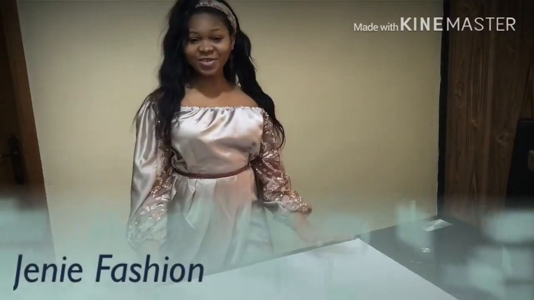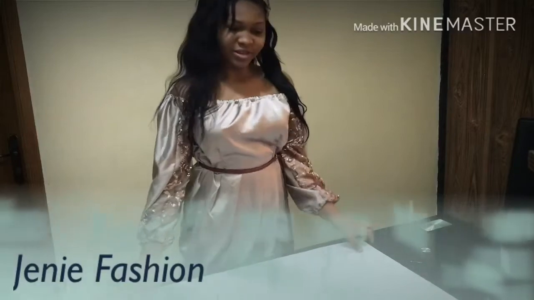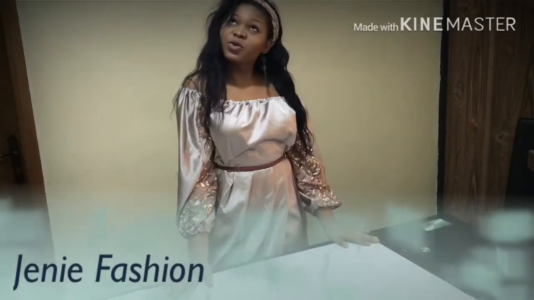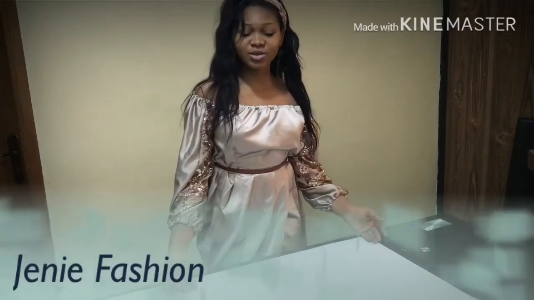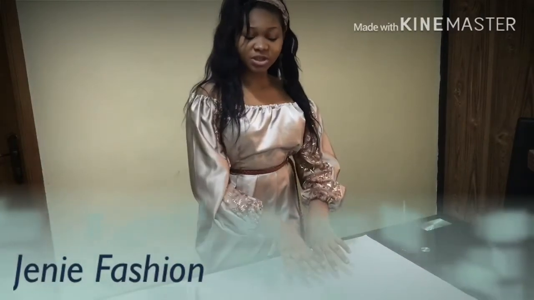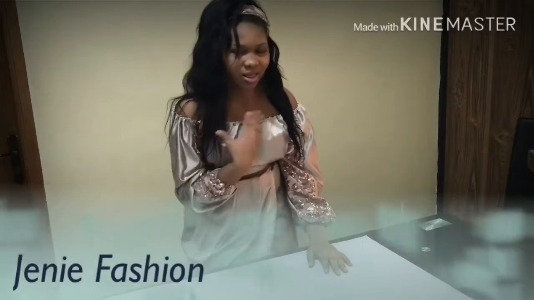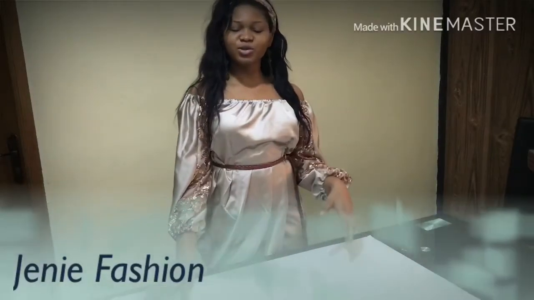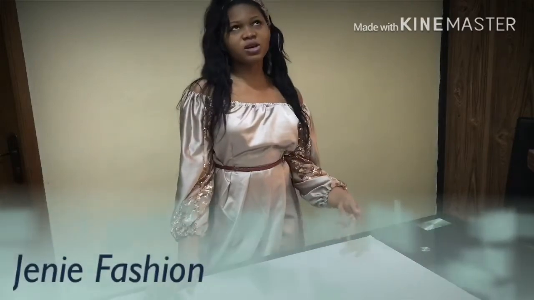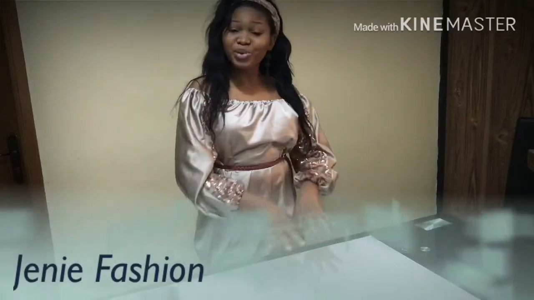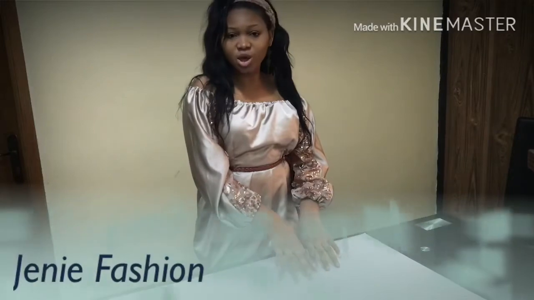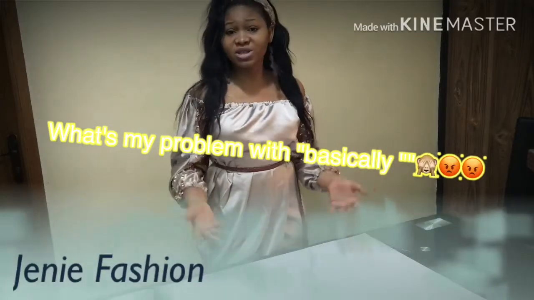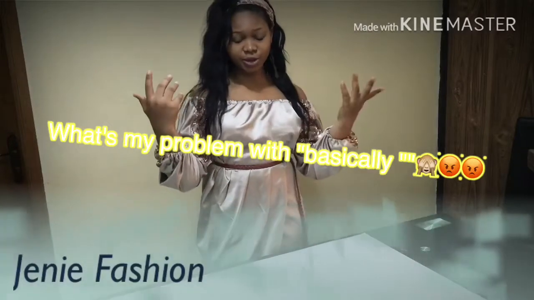In today's tutorial I'll be showing you guys how to draft the basic bodice. With this basic bodice block, you can use it to make a blouse, you can use it to make a gown. So basically it's just a block that you can use to make several other things around the upper part of the body.